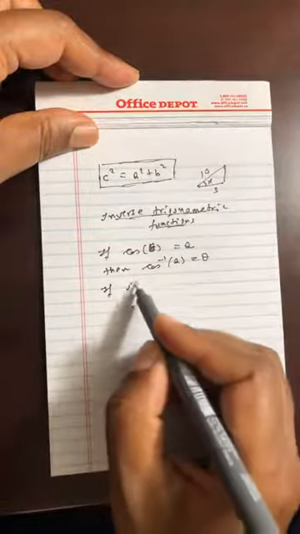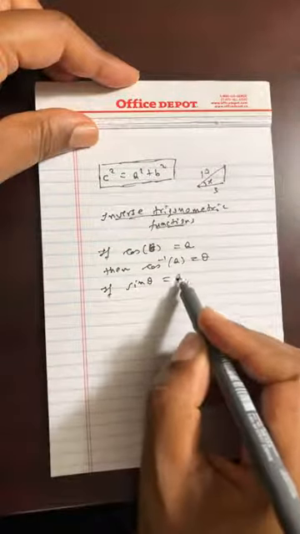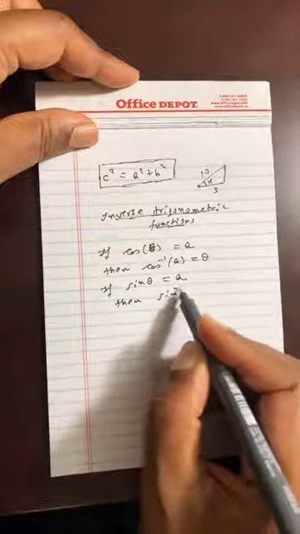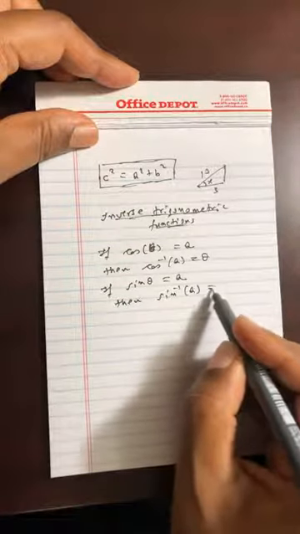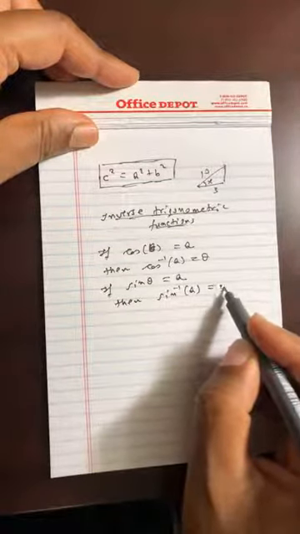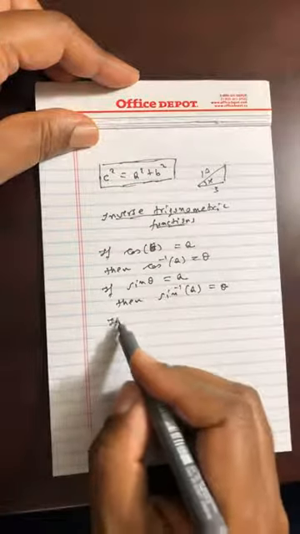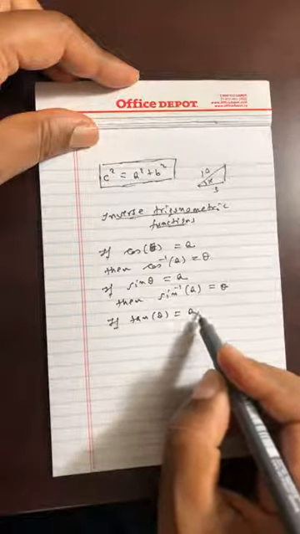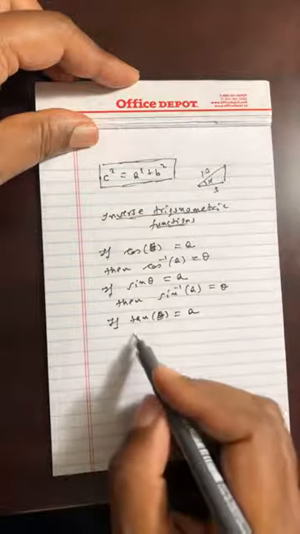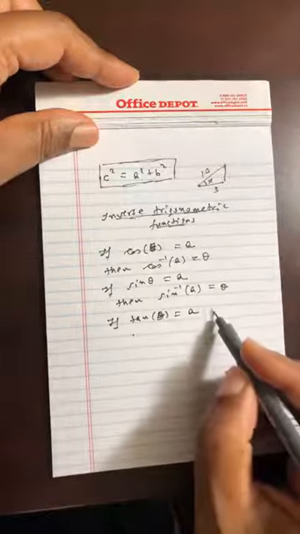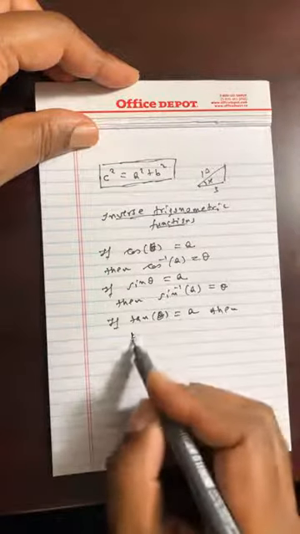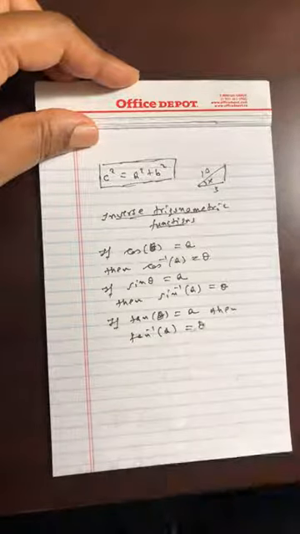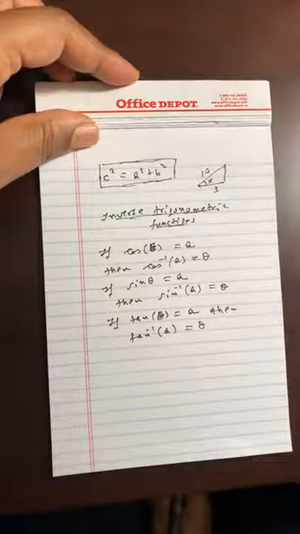If sine of theta equals A, then sine inverse of A equals theta. And if tan theta equals A, then tan inverse of A equals theta. That's how the inverse trigonometric functions are defined.